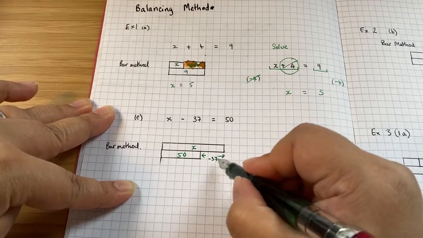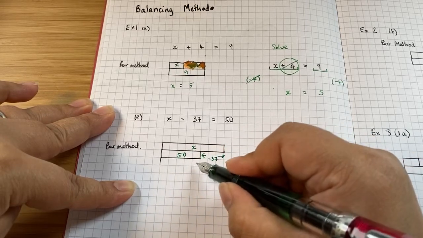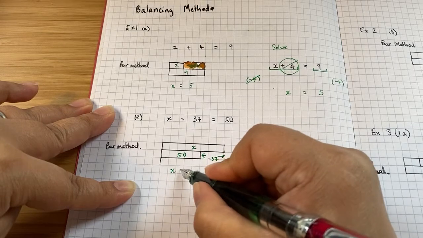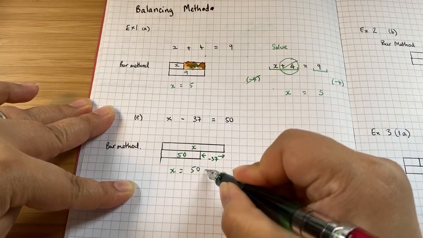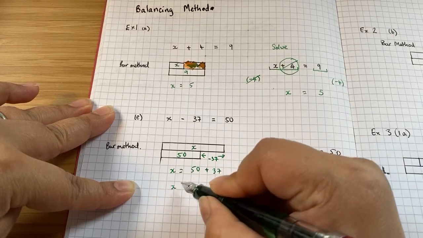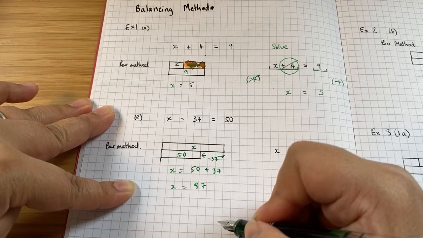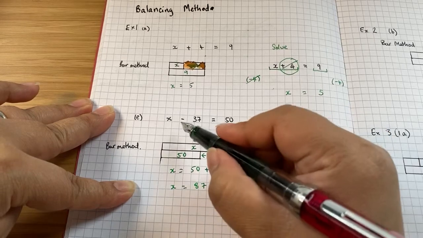Now, if this 37 has been subtracted from the entire bar to give you 50, then x must be 50 plus that extra bit added back on. So x must be 87. And again, you can see that we're using inverse operations.